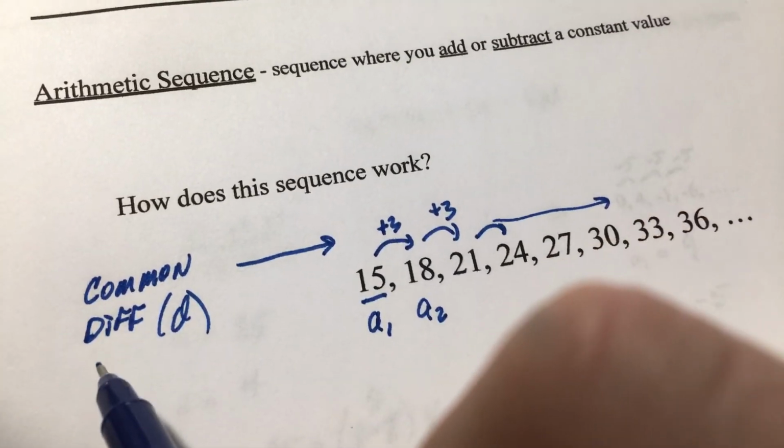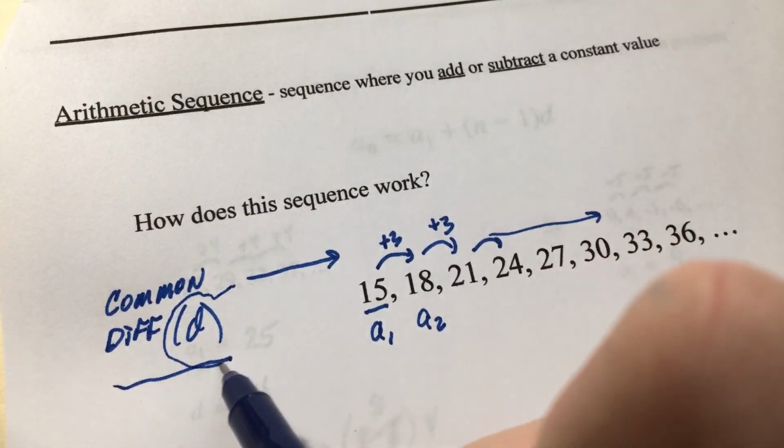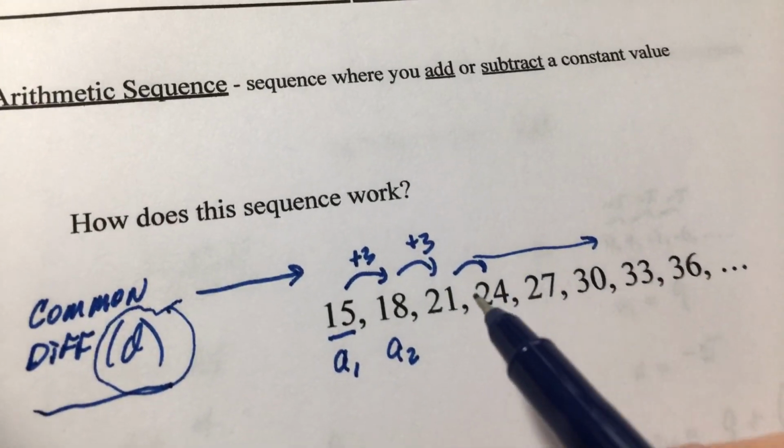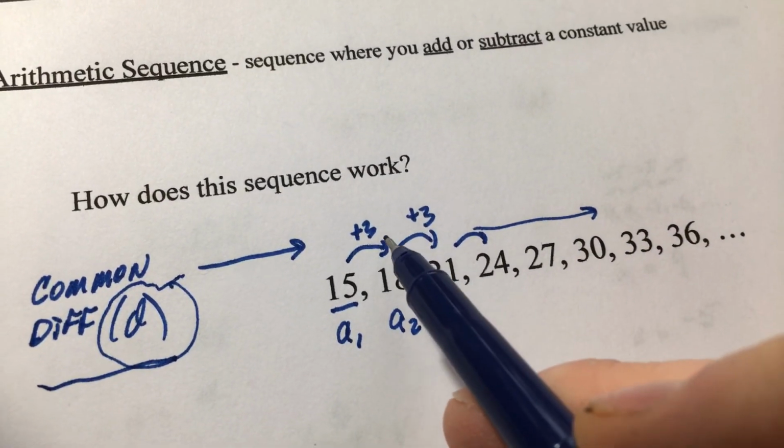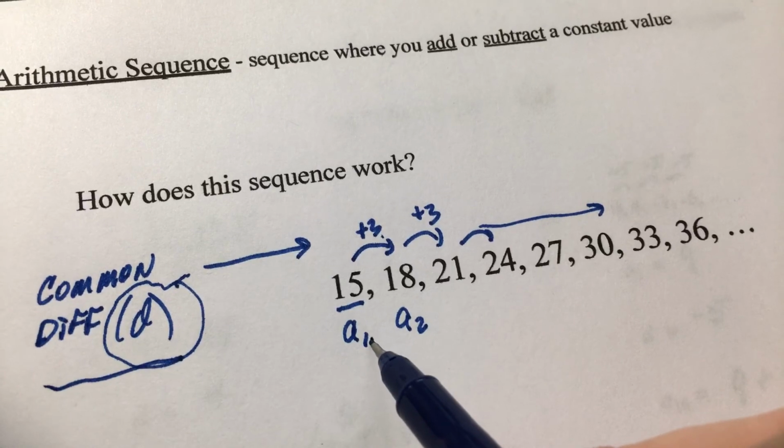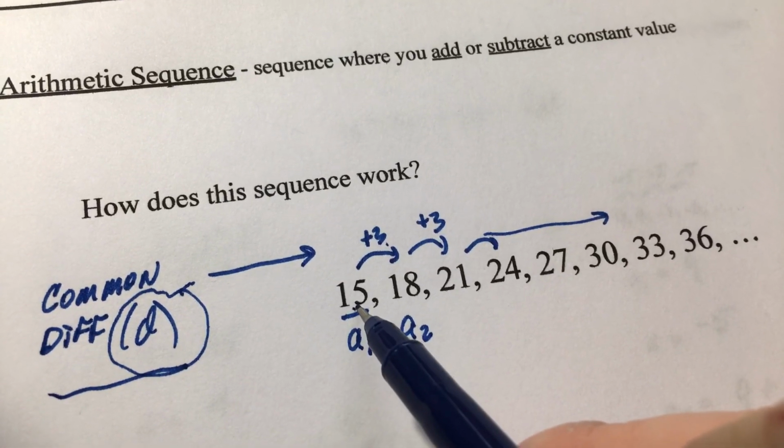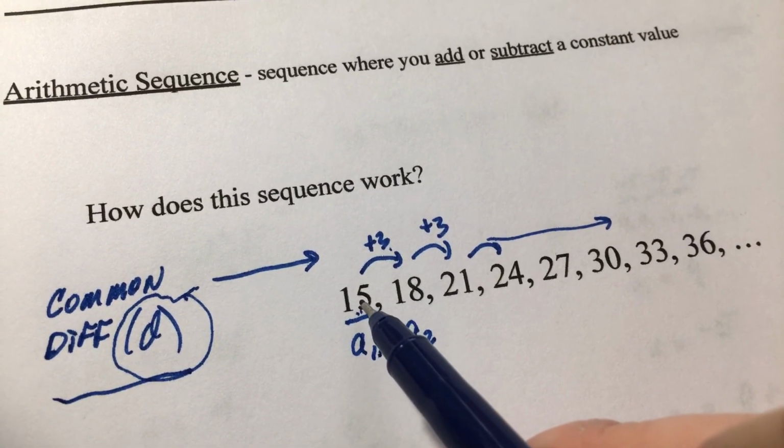That number is called the common difference, and it gets the variable d. Now the key here is how many 3's do you add? With our first number where we start, we didn't add any 3. We just started at 15.